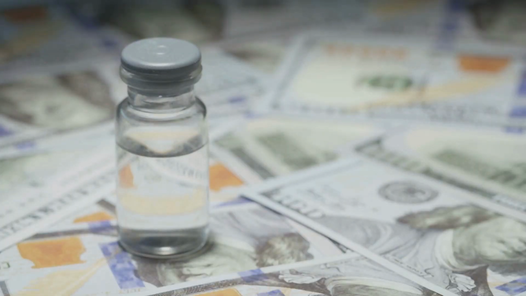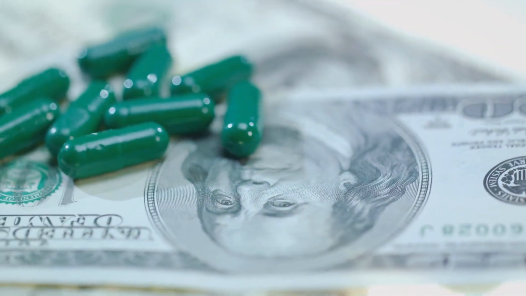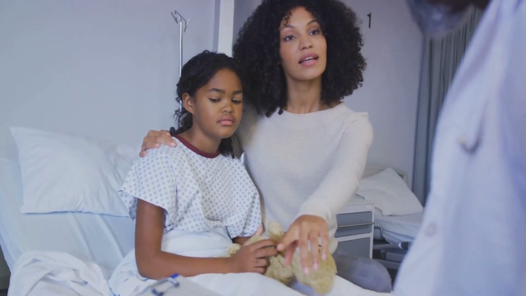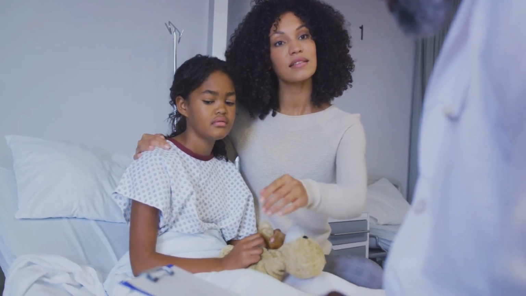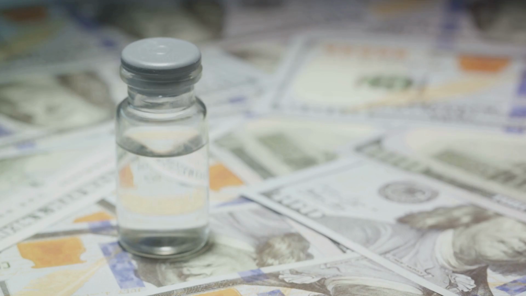This disease, while known for its physical and emotional toll, also carries a significant financial burden. It affects not just the individuals living with the condition, but their families, our healthcare systems, and society as a whole. So understanding this impact is crucial.